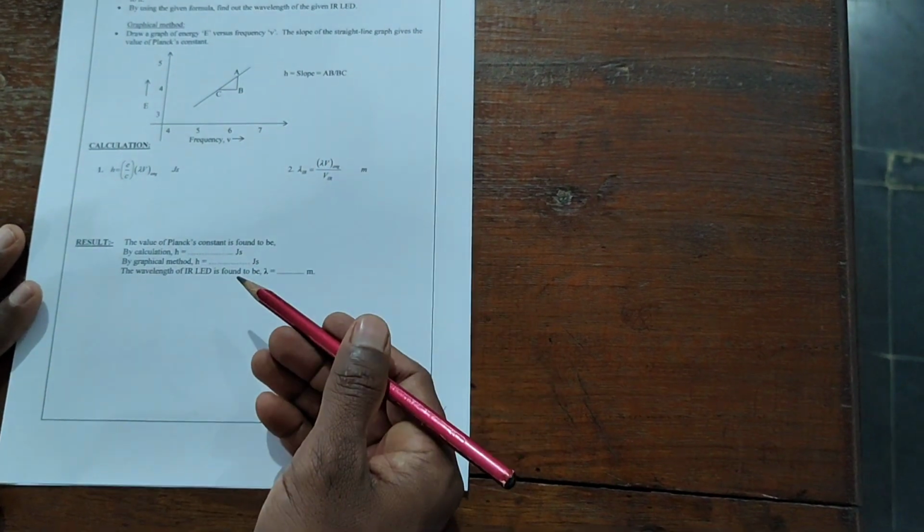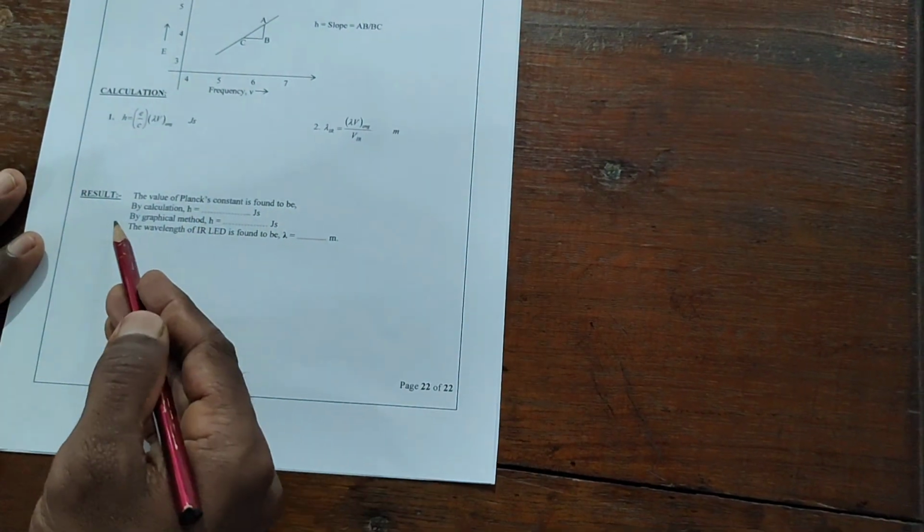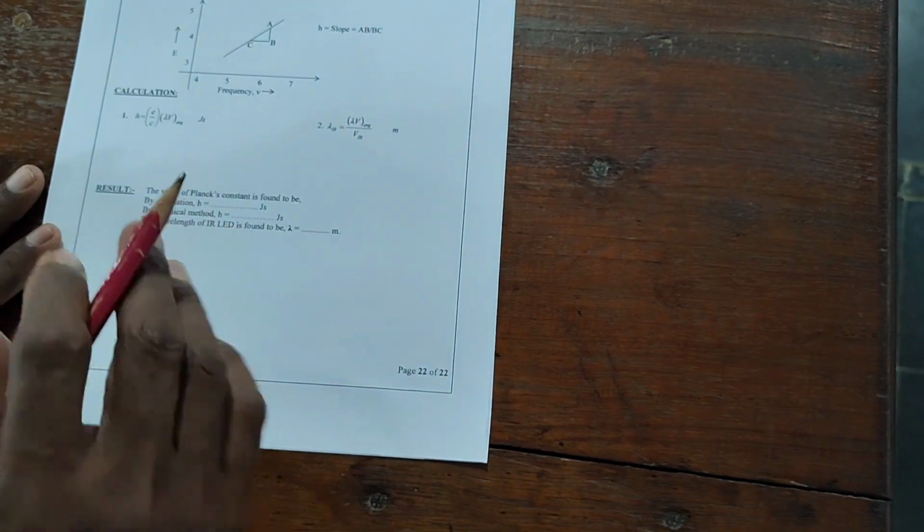Now enter all these results in the result column, and this completes the experiment.